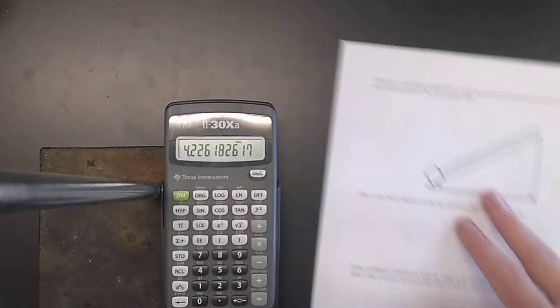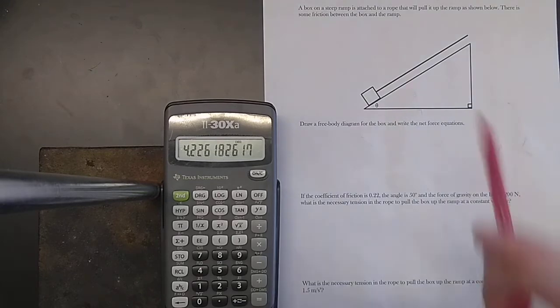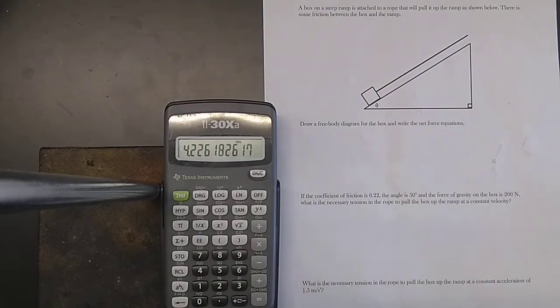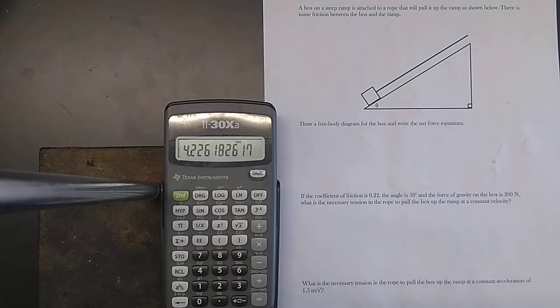We're going to go to a slightly different example, a little bit more complicated. We're going to add some stuff in now. A box on a steep ramp is attached to a rope that will pull it up the ramp as shown below. There is some friction between the box and the ramp. Okay, so now we've got friction and we've got this rope pulling up the ramp.